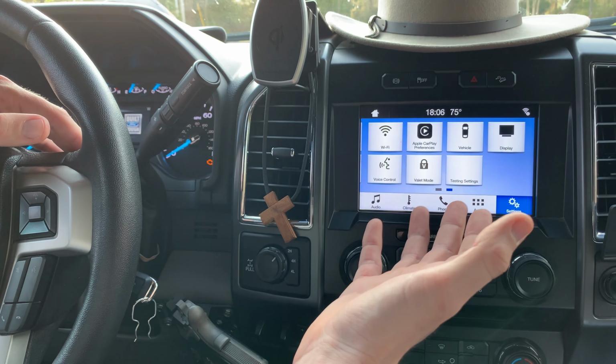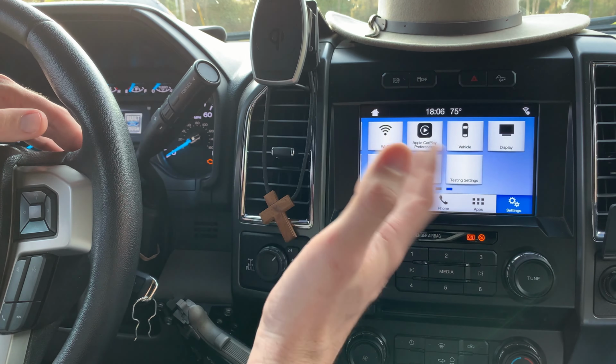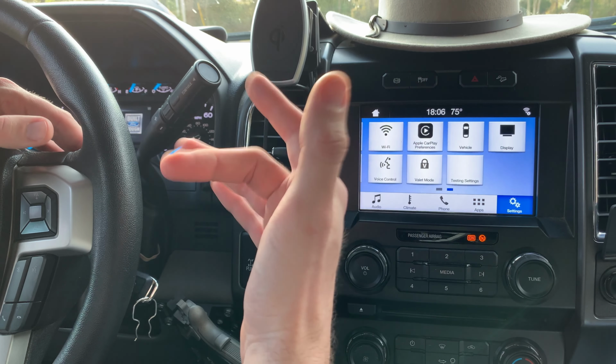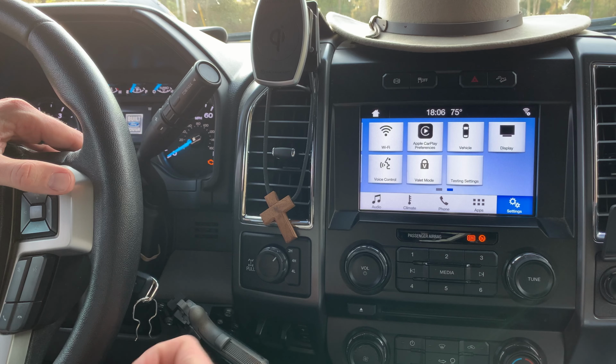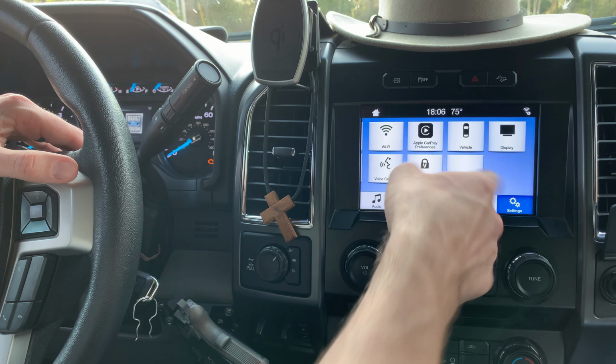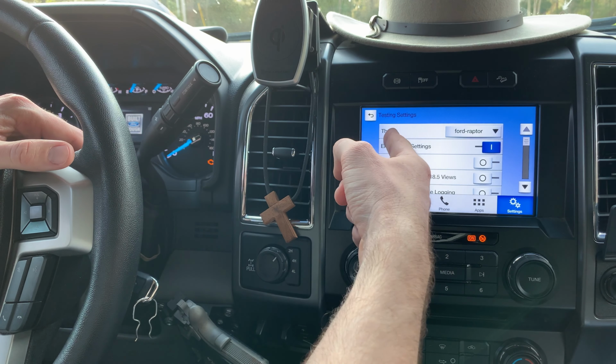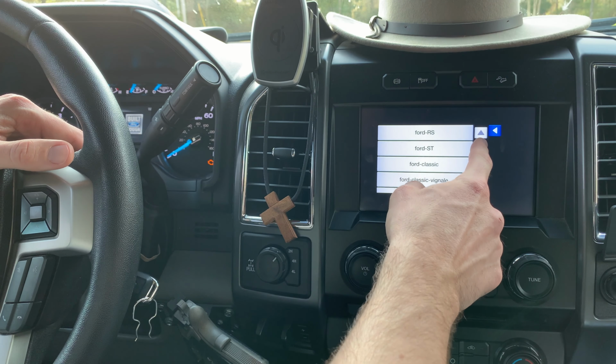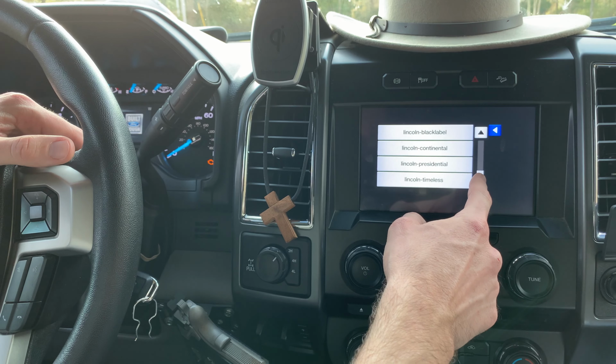And I'll show you how to do that eventually, but right now it's just a temporary fix. So we enabled test settings, which gives us this icon. We push that. And here's the themes. You'll press these themes. You can scroll through all these different themes.